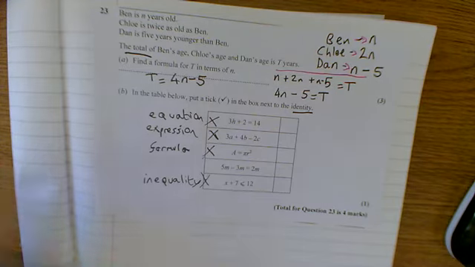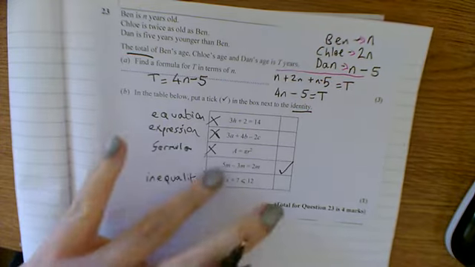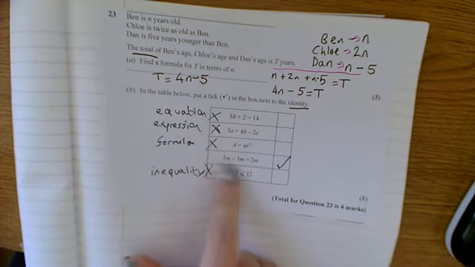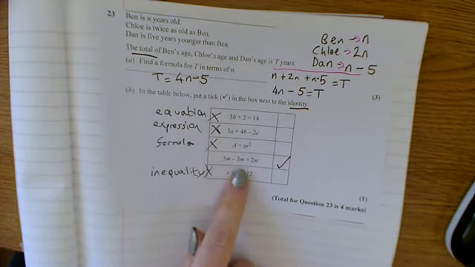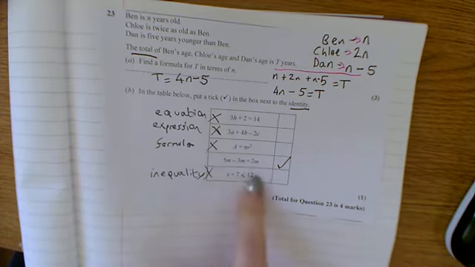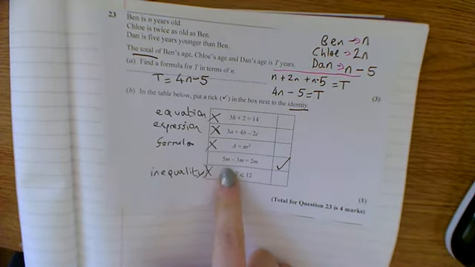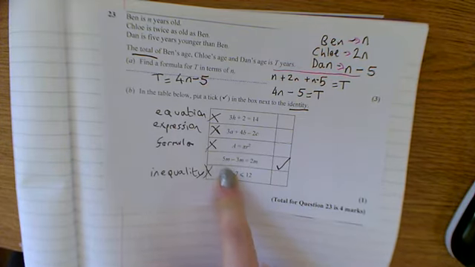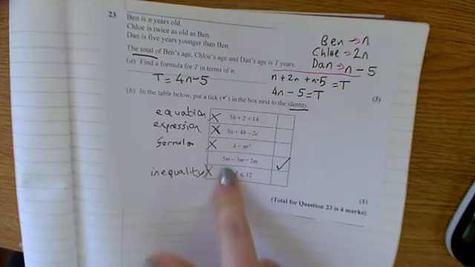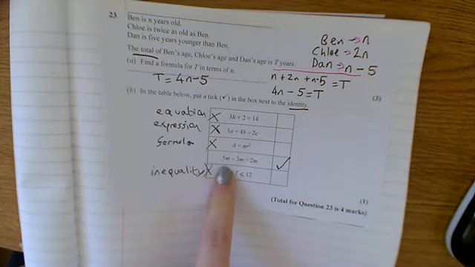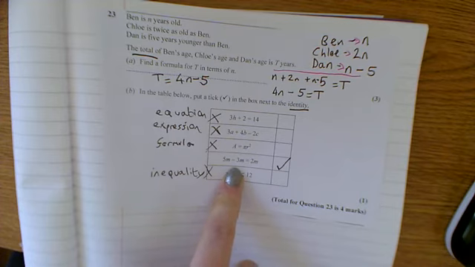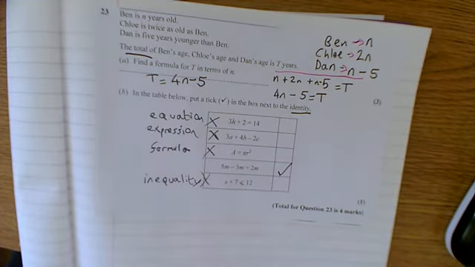So as you might have guessed, it's this one here that is an identity, and that's why I've left it till last. So the reason it's an identity is because 5m take away 3m is 2m. It doesn't matter what number m is. m could be 74, m could be 0.1, m could be a half, m could be any number at all, but it would always be true that 5m take away 3m is 2m, and that's what makes it an identity.